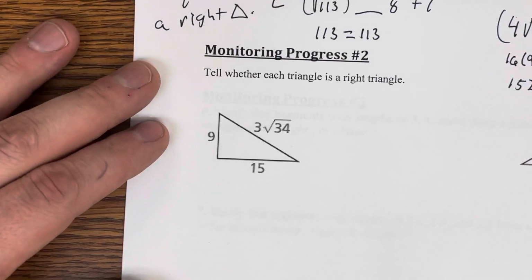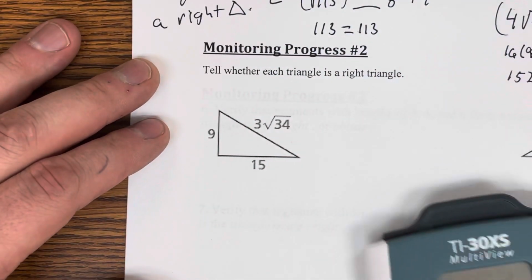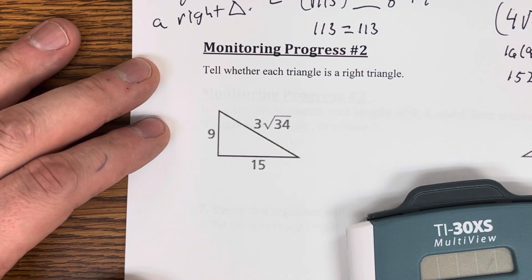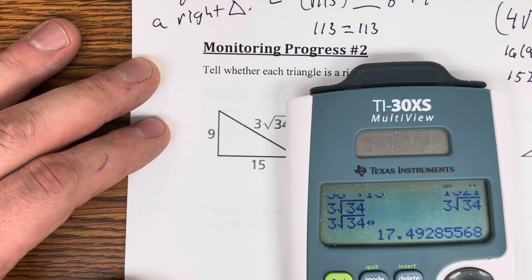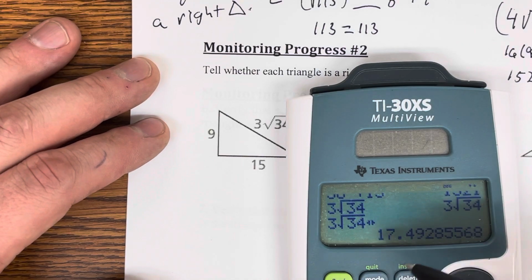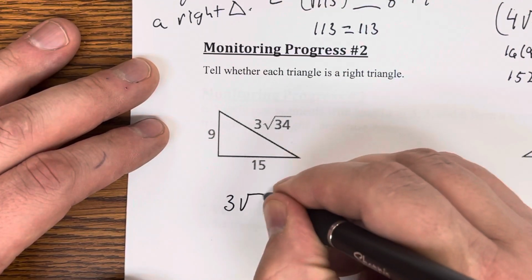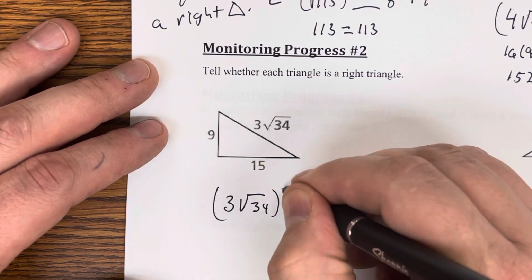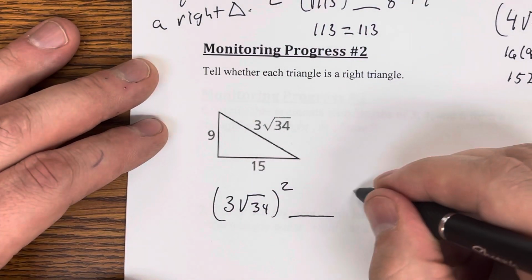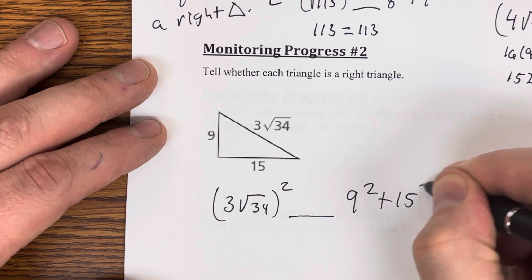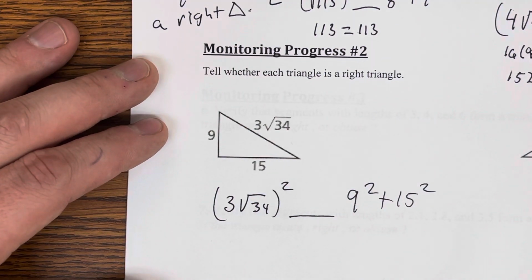All right, hopefully you had some success. 3 times the square root of 34. Again, you got to see what that is. And that is approximately 17.49. I just typed it into my calculator to see. So that's the longest side. So 3 square root 34 in parentheses squared, is it equal to 9 squared plus 15 squared? We got to check. So 3 times the square root of 34.